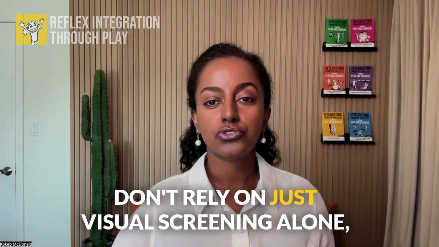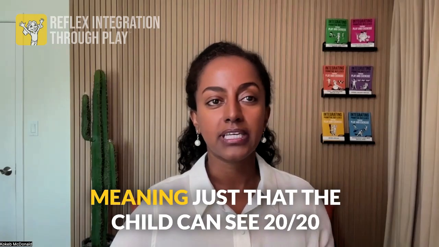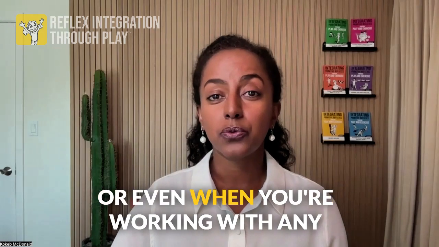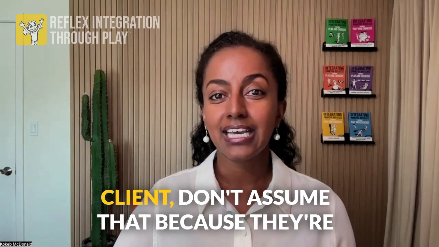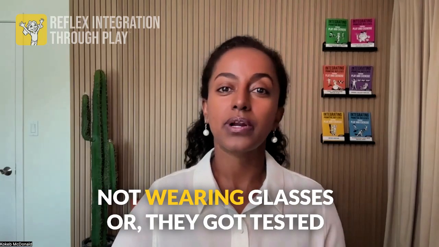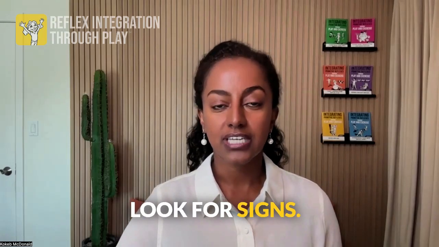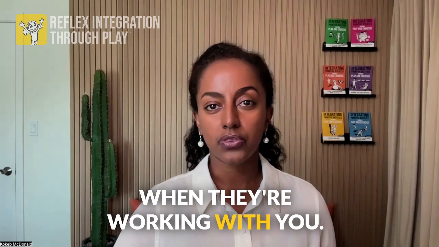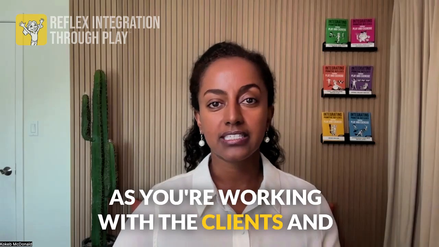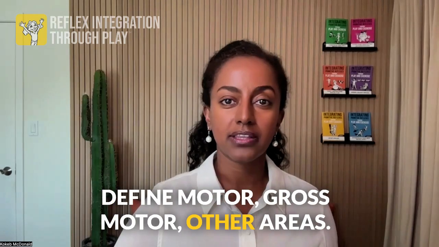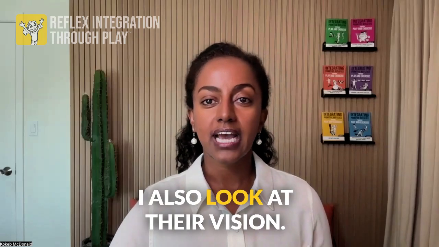Don't rely on just visual screening alone, meaning just that the child can see 20/20, or even when you're working with any client, don't assume that because they're not wearing glasses or they got tested, they're fine. Look for signs when they are working with you. As you're working with the clients and observing their movement, their fine motor, gross motor, other areas, also look at their visual.